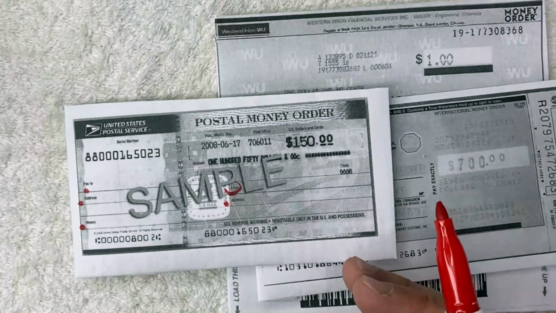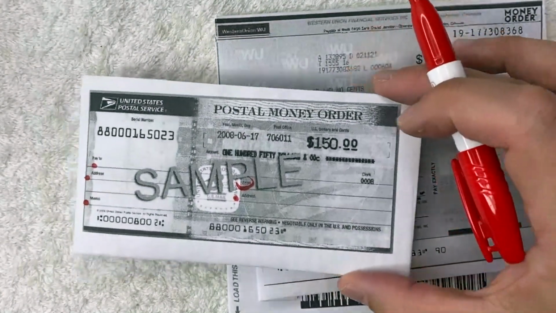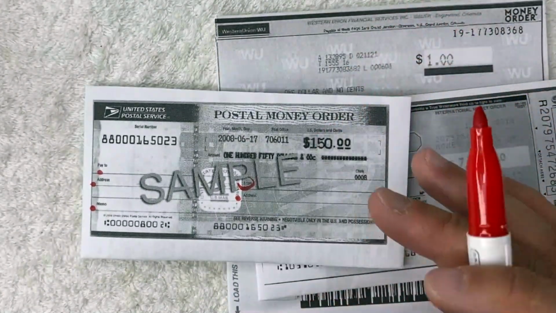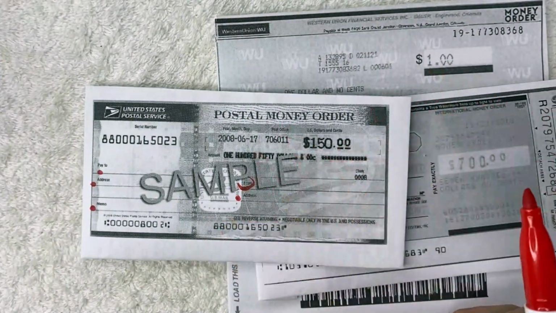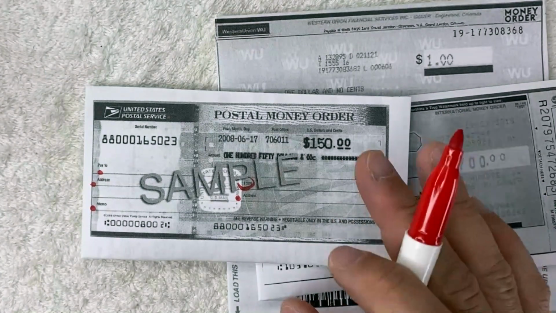Now, once you filled that out, you don't want to go ahead and just send that out. What I'm going to recommend is you go ahead and scan a copy. Most smartphones can go ahead and scan these really quickly. If you don't have a scanner on your phone, usually you can get a free app in the App Store or Google Play. And then you'd want to go ahead and scan this.